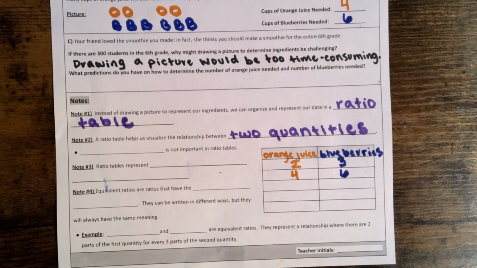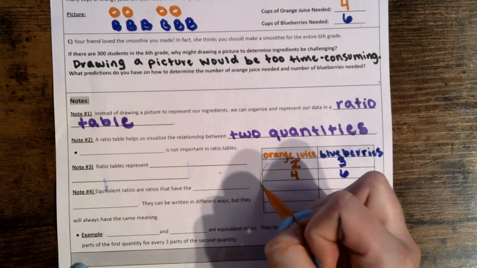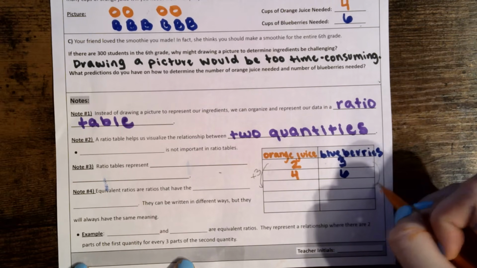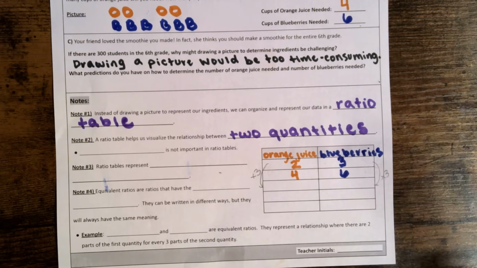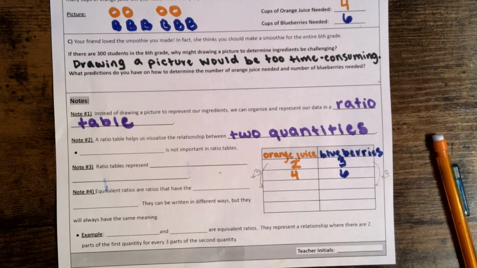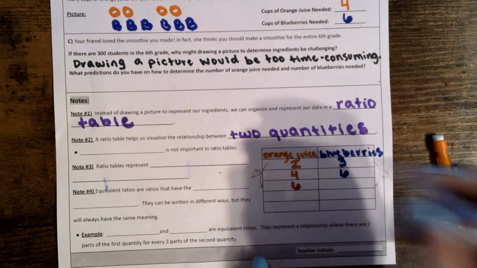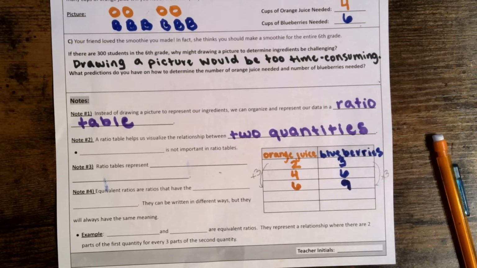One way to think about this is I can go back to my original recipe and multiply my orange juice times 3 and my blueberries times 3. Whatever you multiply one side of your ratio table by, you have to multiply the other side by as well. 2 times 3 is 6. 3 times 3 is 9.